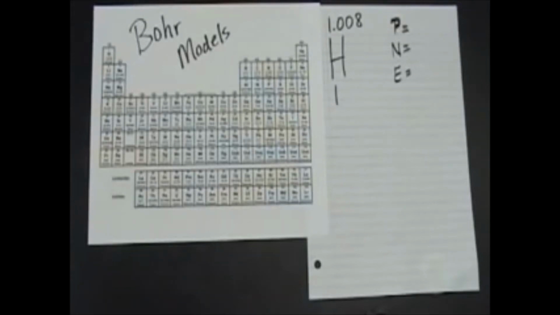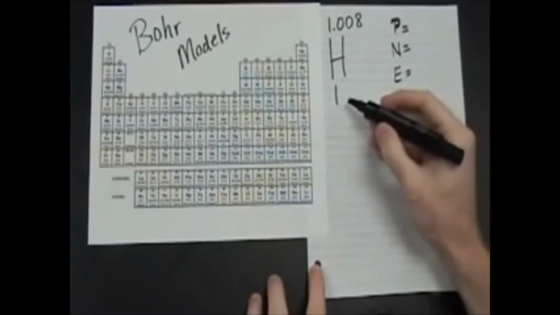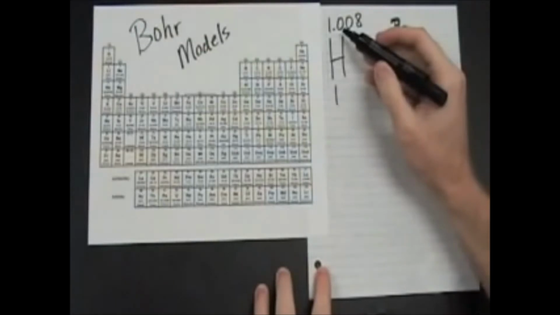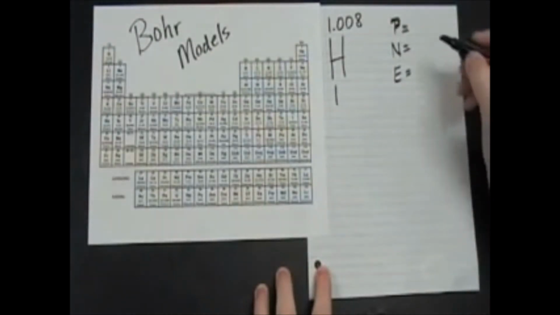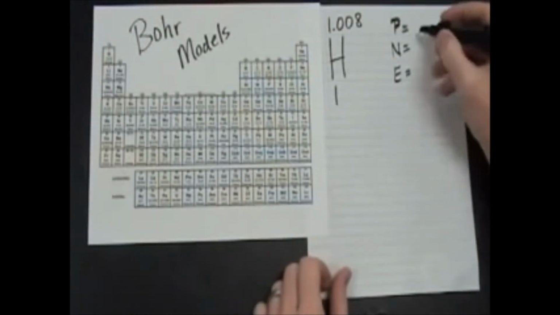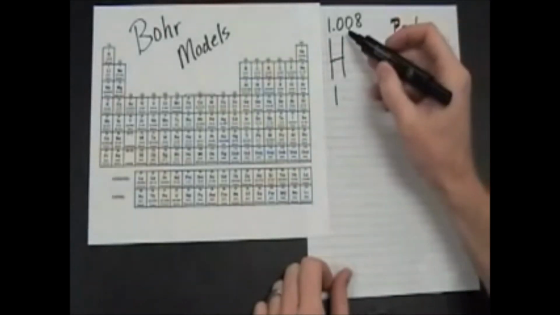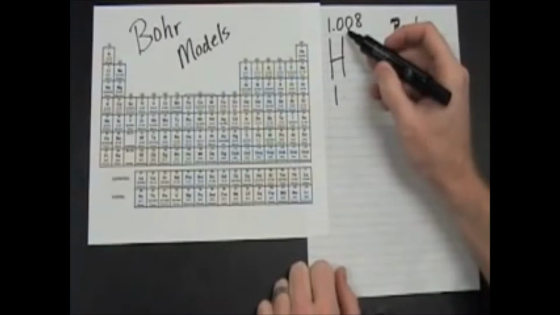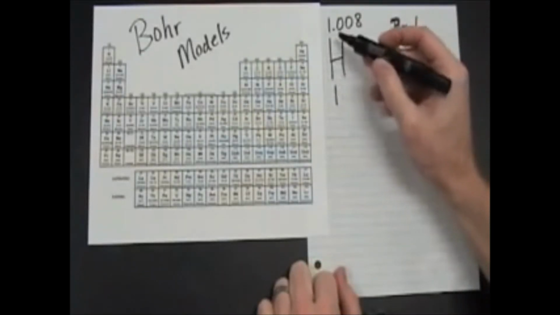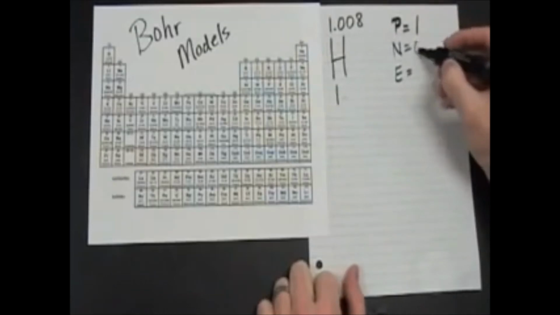So if we take a look at hydrogen, we have atomic number of 1, we have an average atomic mass of 1.008. So first of all, I need to get the protons, neutrons, and electrons. There'd be 1 proton based on the atomic number. Neutrons, we take this, round it to the nearest whole number to get our mass number, which would still be 1. We subtract the atomic number from that, so 1 minus 1 gives us 0.